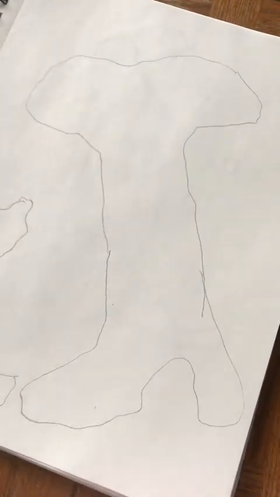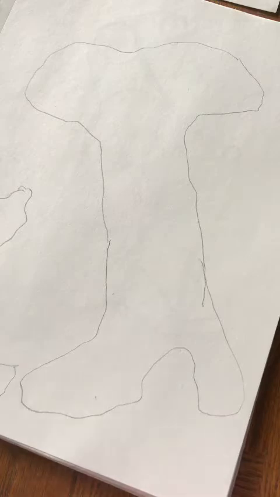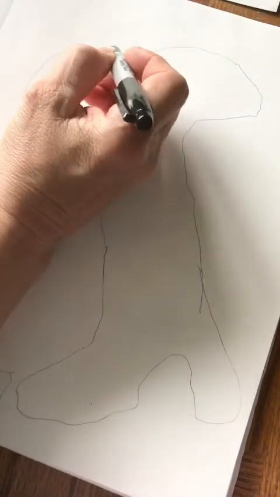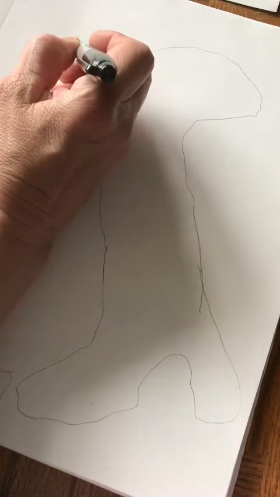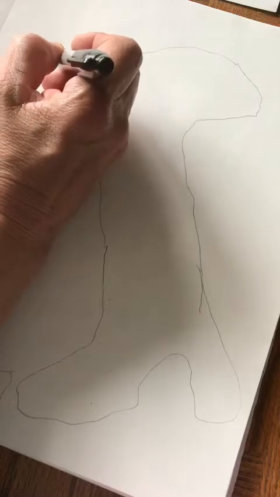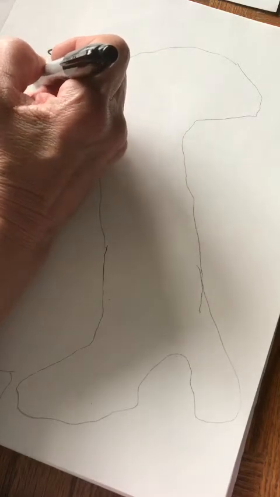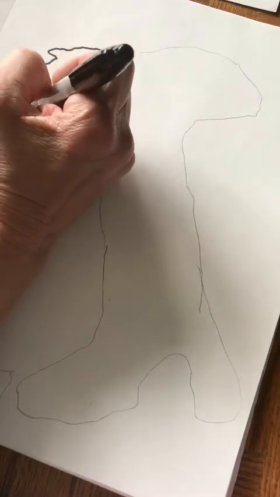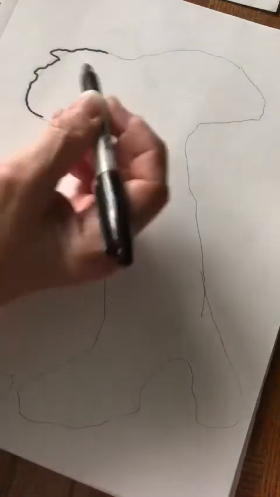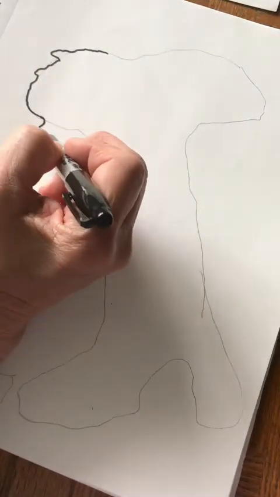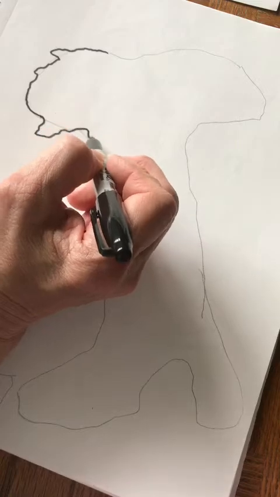And then I went back over it with black marker and I took much more time doing details. So here's what I mean. I just went very slowly and I looked at the picture of the map while I added more detail to the edges.